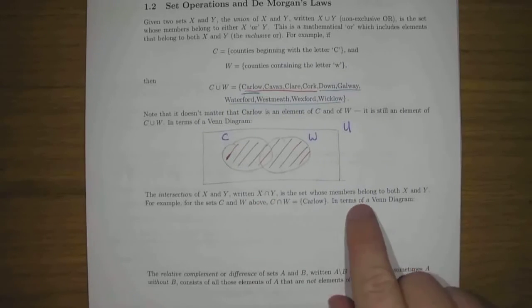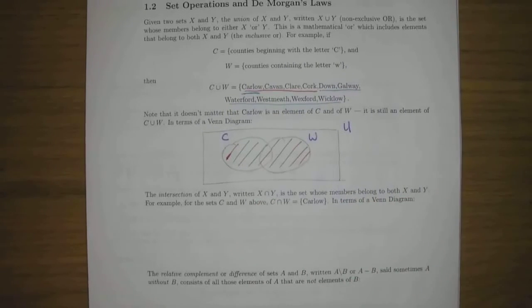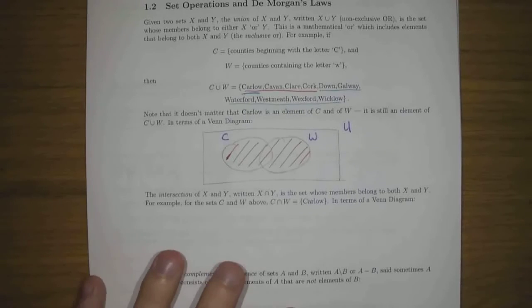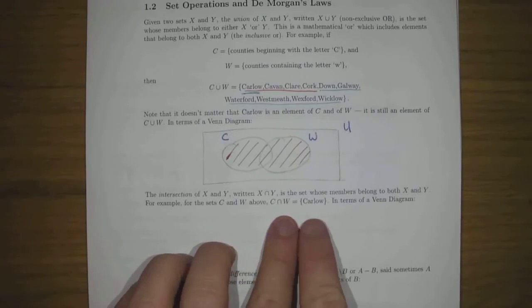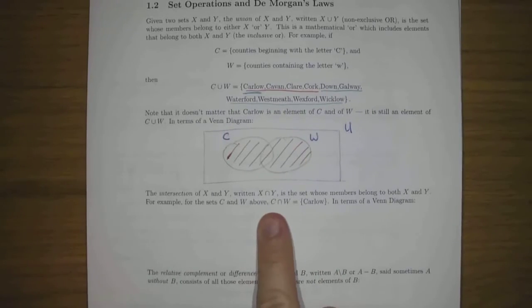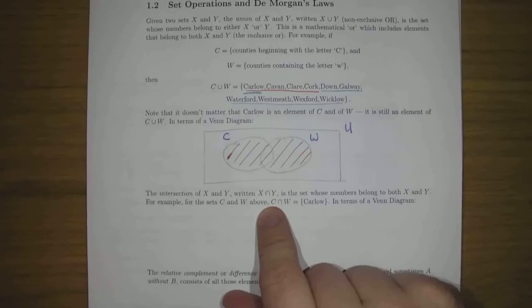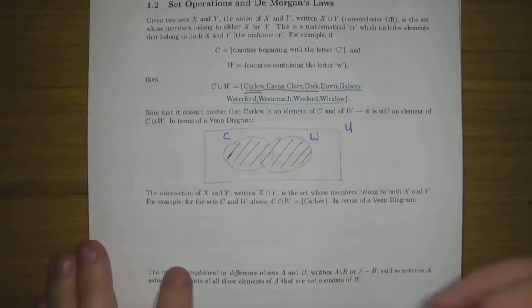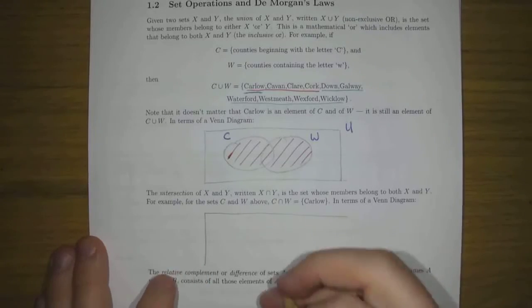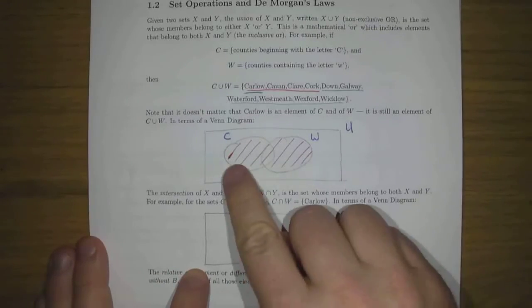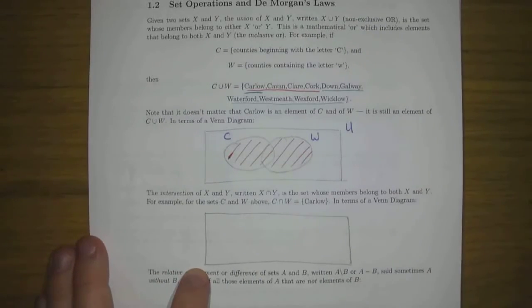It's the set whose elements belong to both X and Y. For example, for the sets C and W above, the intersection is just Carlow. Carlow is the only county that begins with C and contains the letter W. In terms of a Venn diagram, now I've done it with C and W. I should probably do it with X and Y because these are supposed to be more general.